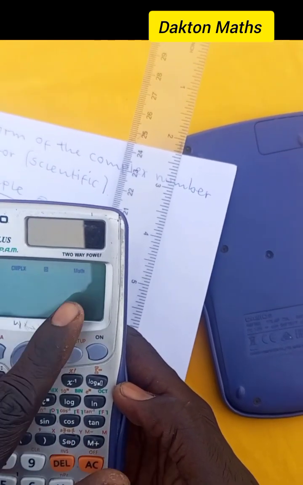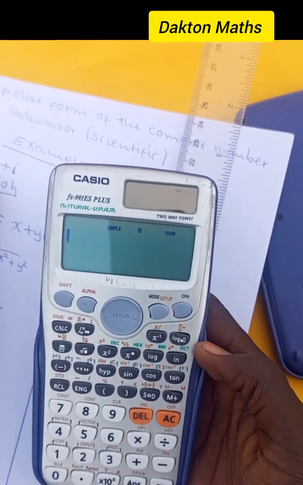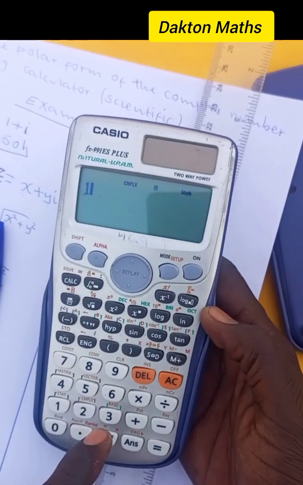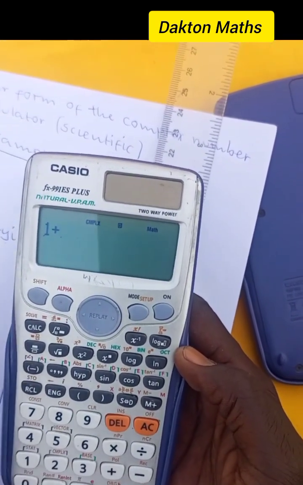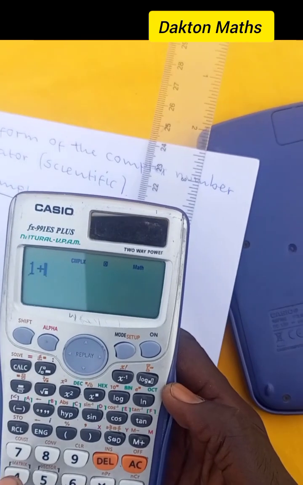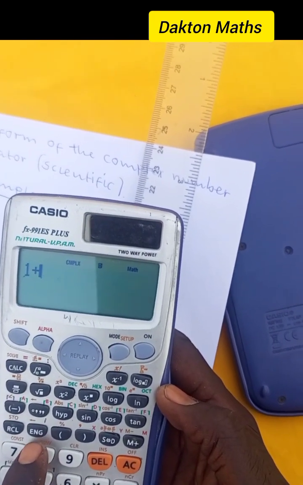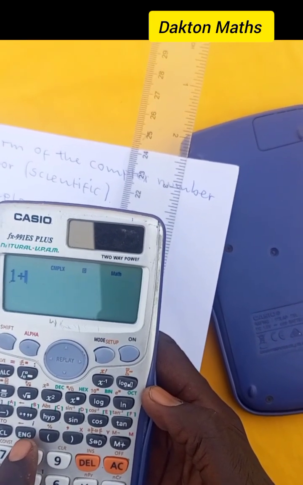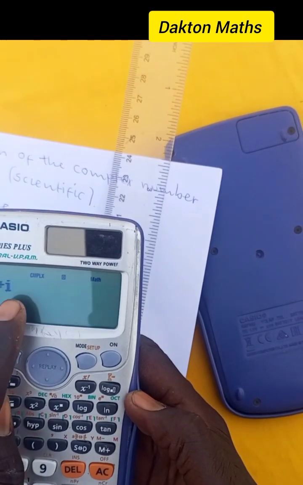If the screen is like this one, you just enter your number. It means 1, you press 1. Plus, you press plus. And where will you get this i from? You press this one, ENG. This one is where i is. You press it. Now it shows us i.